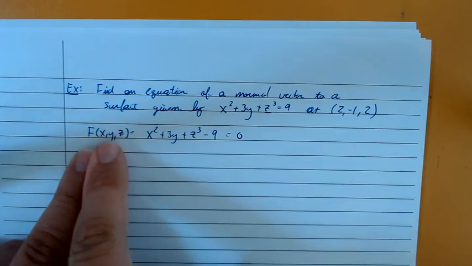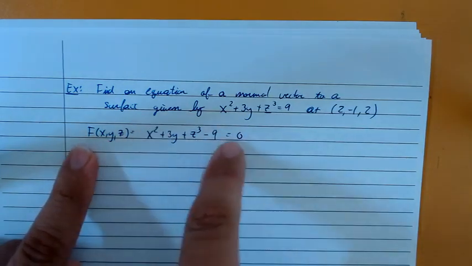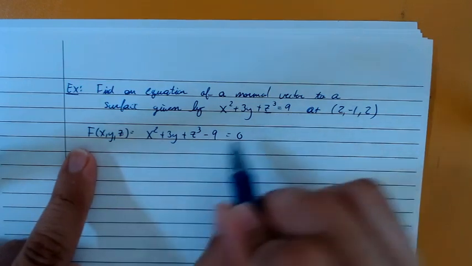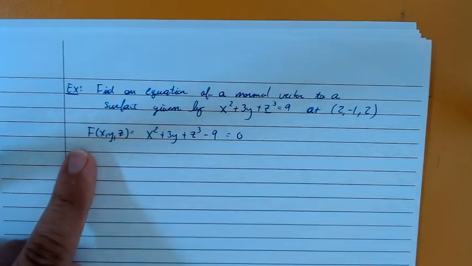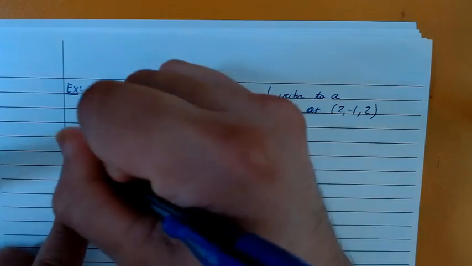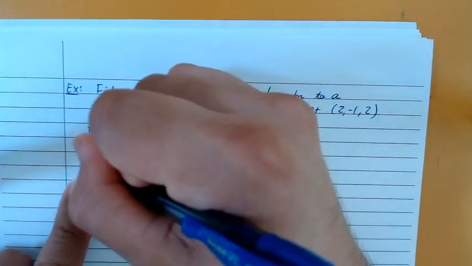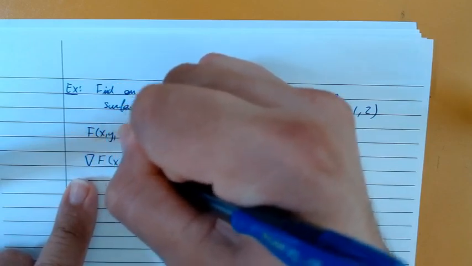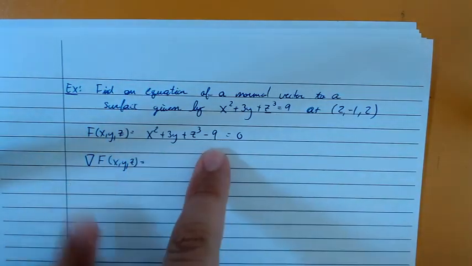All right, so f of x, y, z equals that, which is equal to 0. Again, because that's a constant, it won't really make a difference in this computation, but should it be variable, then it will. So now we want to find the gradient of f at x, y, z, and that's not too bad.